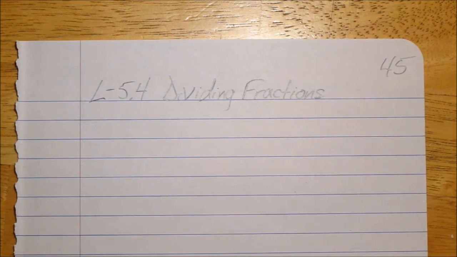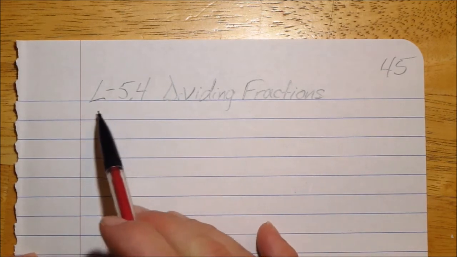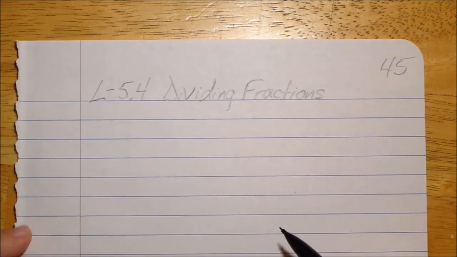You may notice that there isn't a lesson for 5.1 and 5.3. Those are multiplying fractions using modeling and dividing fractions using modeling, and we cover those in our WIN math classes, not during core, so I don't have notes for those two. So it's not a mistake that those are missing and that we're skipping a lesson. That's intentional. So anyway, today, 5.4, dividing fractions.